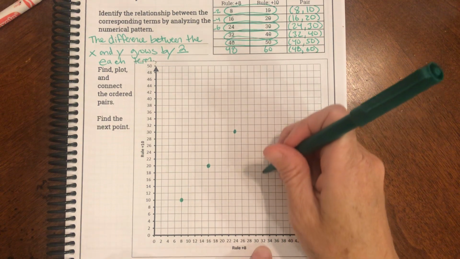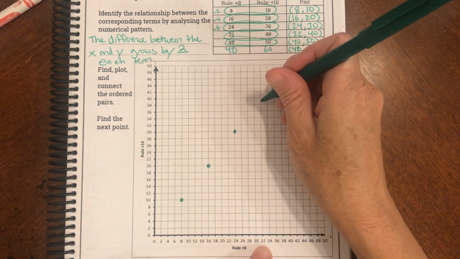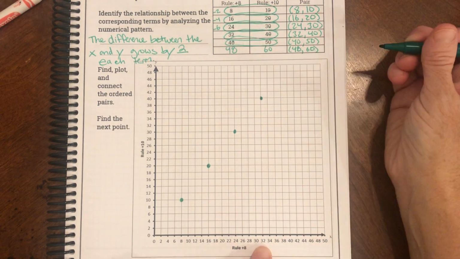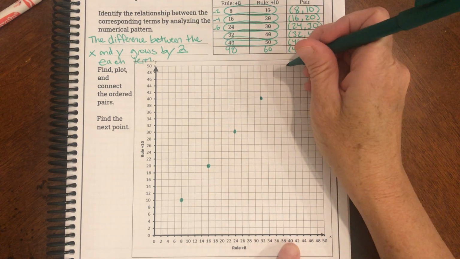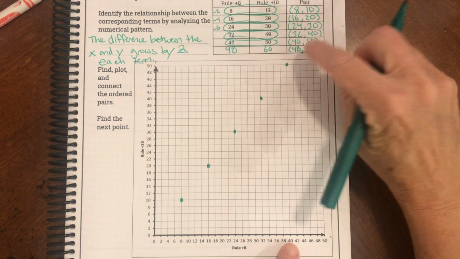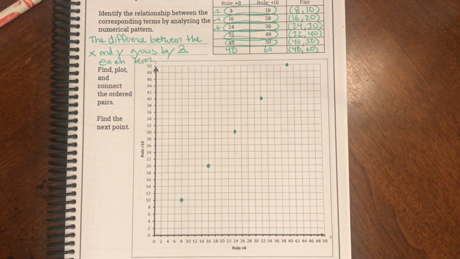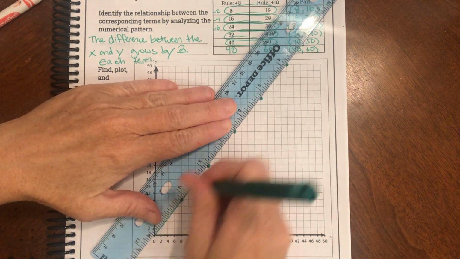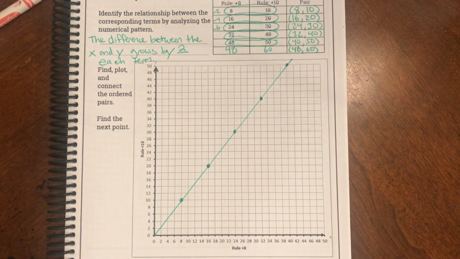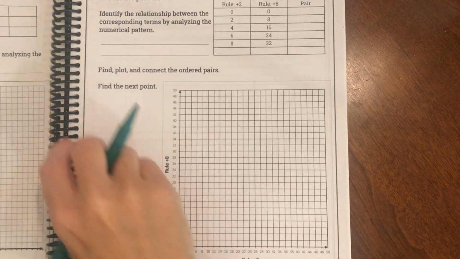Let's make sure I'm not losing that. 32, and let's go up to 40. And then we have 40, and let's go up all the way to 50. And it doesn't look like we're going to be able to plot our very last one. Now I know I didn't make mistakes if I can nicely draw a line. All right, let's try one more together, ladies and gentlemen.